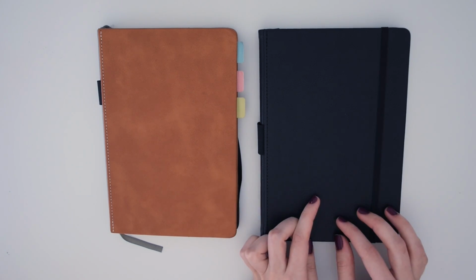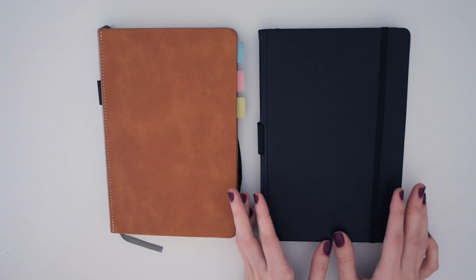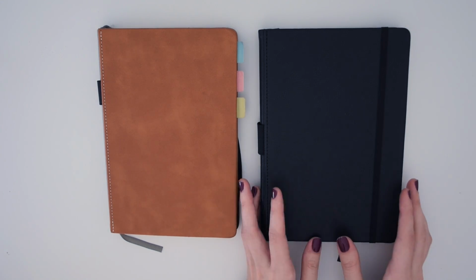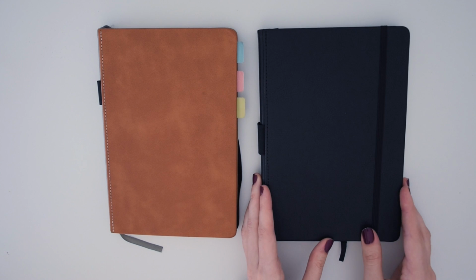It's the best bullet journal I ever had, and I don't think I'm going back to more mainstream brands like Moleskine or Leuchtturm whatsoever.